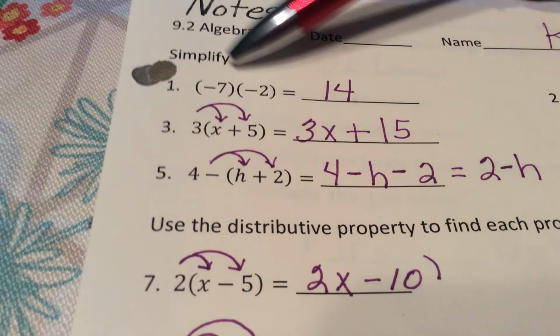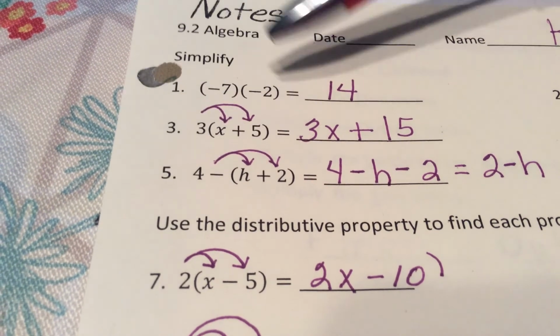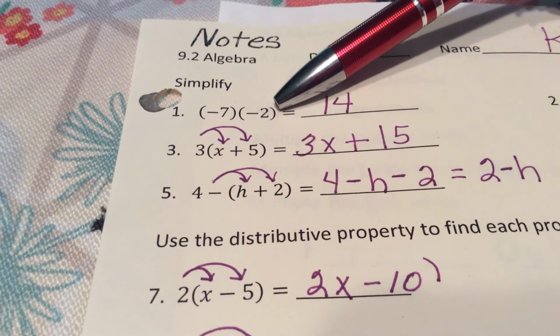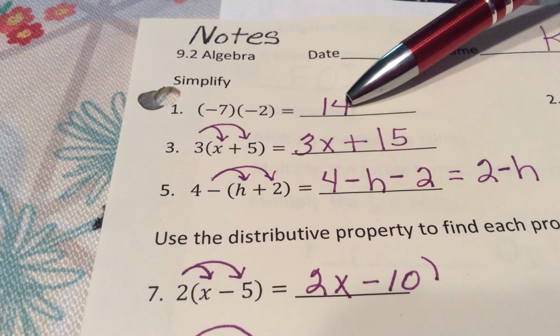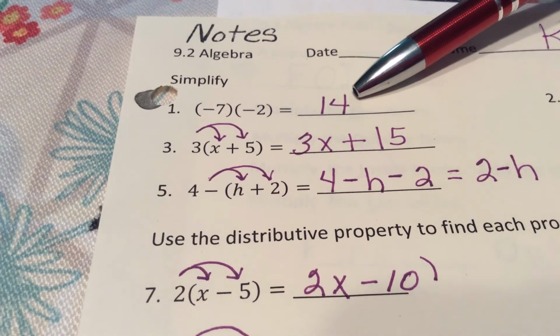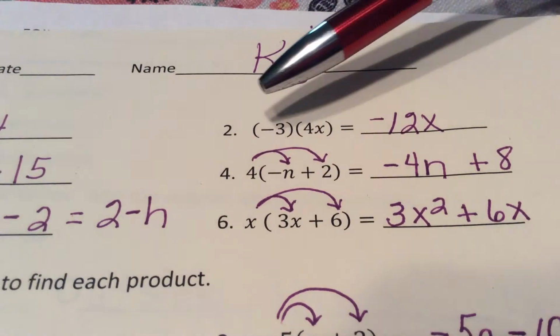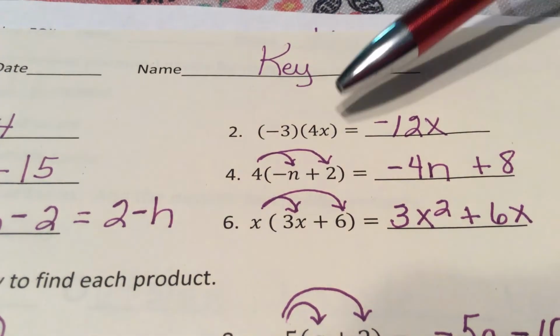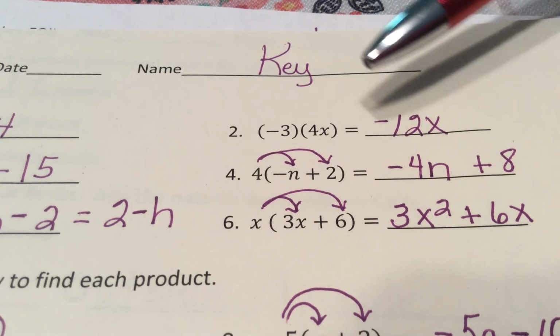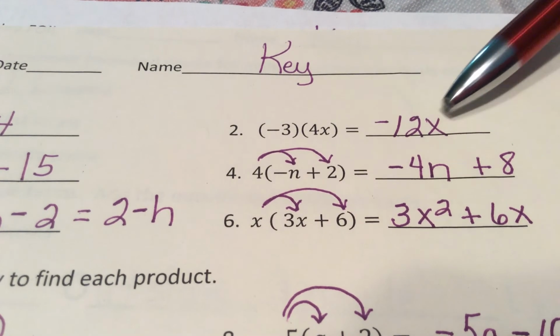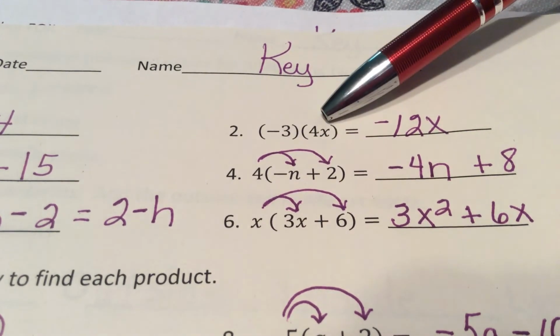First of all, we just have two monomials. We're going to take negative 7 times negative 2. That's no different than what we've been doing. We're going to get a positive 14. On number 2, when we take a negative 3 times a positive 4x, we get a negative 12x. We multiply the negative 3 and the positive 4.